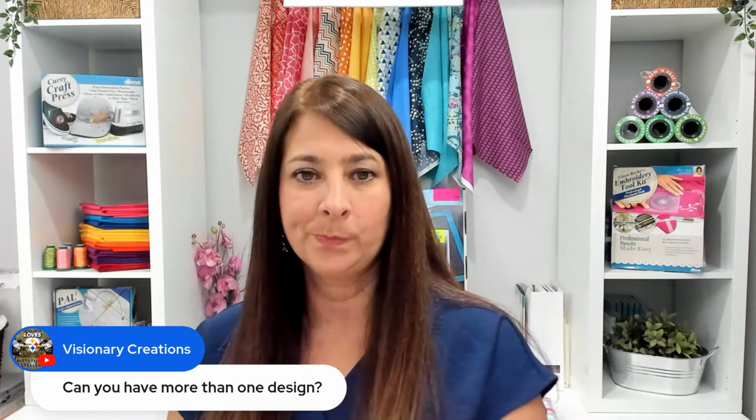So Visionary Creations says, can you have more than one design? So, yes, on the particular project, yes, you can. Some of them have more than one design built in. We'll take a look at that when we go back over there. But if it doesn't, you can just add two. Just make sure they're in the right stitch order, and I'll talk about that when we go back over.